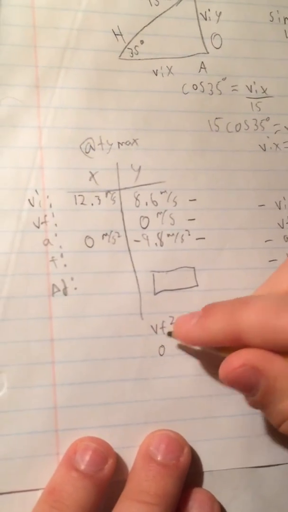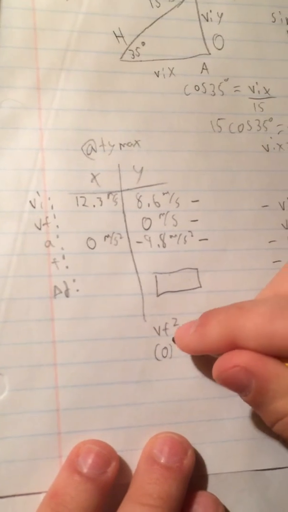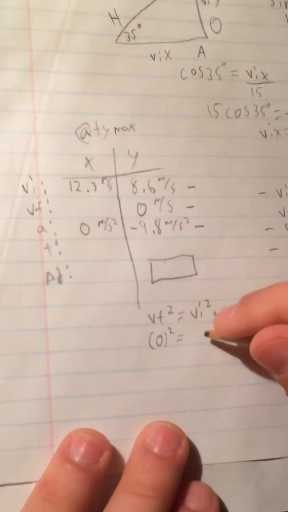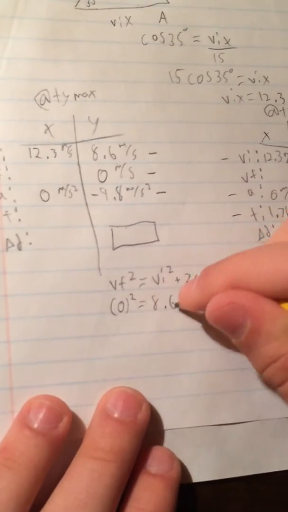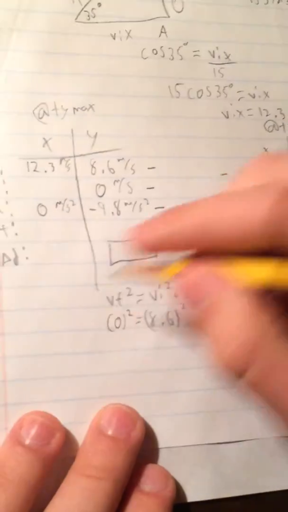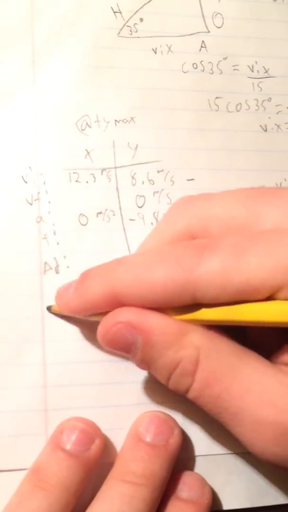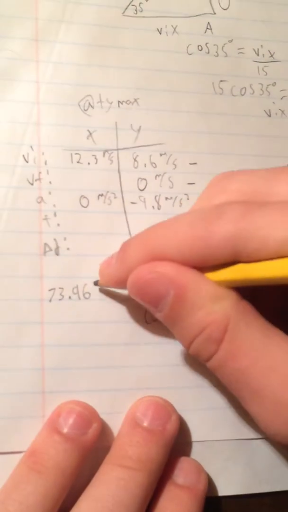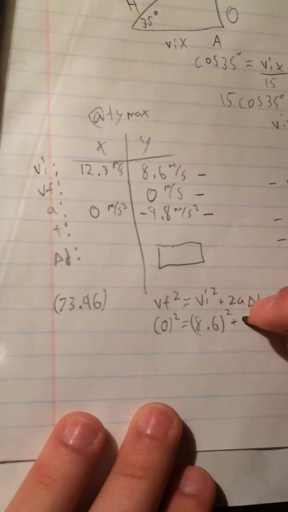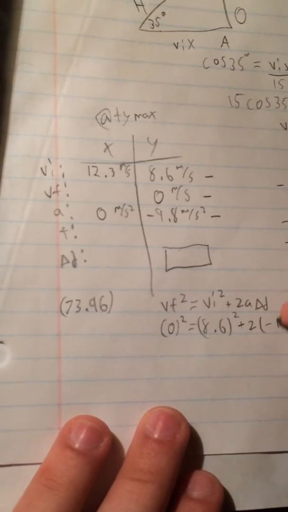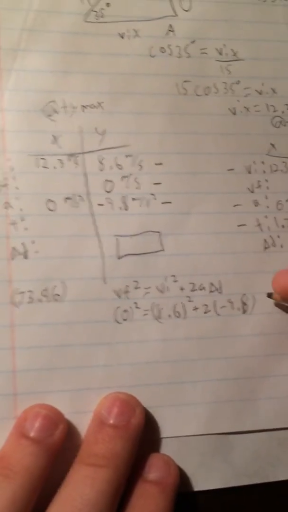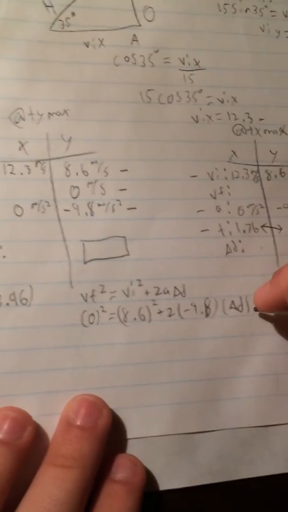So we plug in all this, and 0 squared is obviously 0. VI squared is going to be 8.6 squared, which, whenever you do it out, is going to equal 73.96. I'm just going to jot this down over on the side there. Then we add plus 2, negative 9.8 is our acceleration. That's not an 8, there it is. And then delta D, which is what we're going to find.